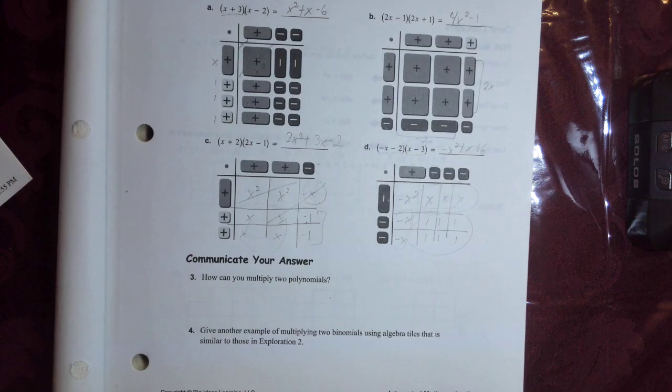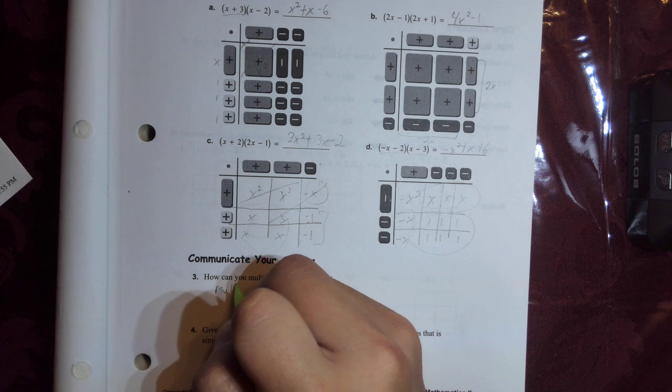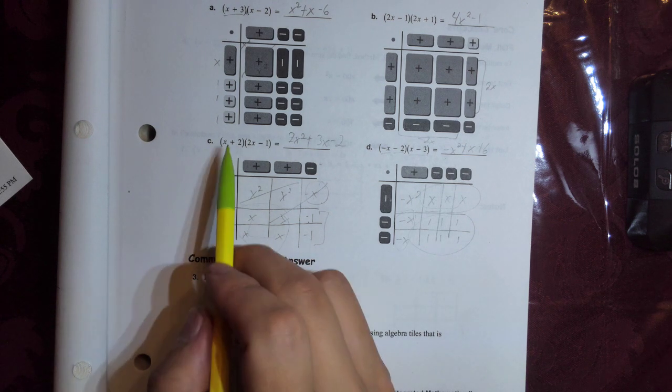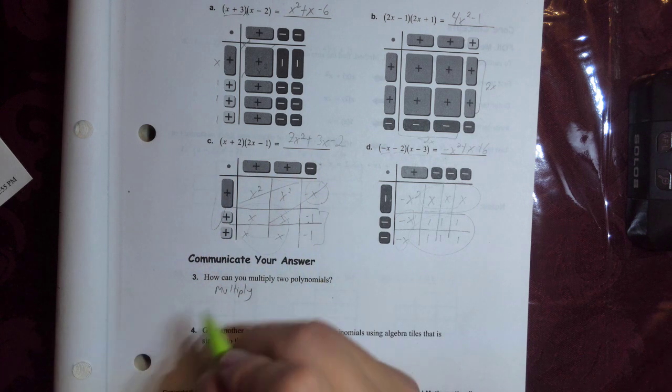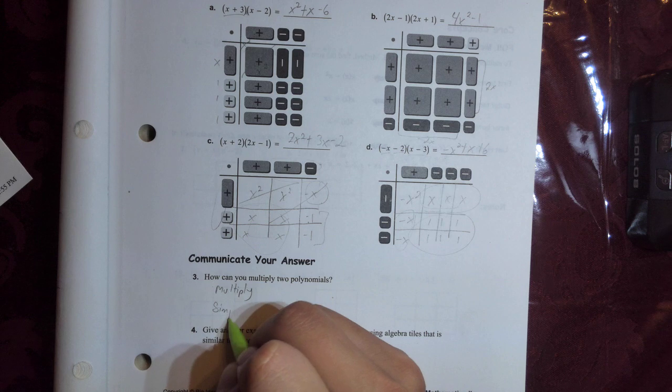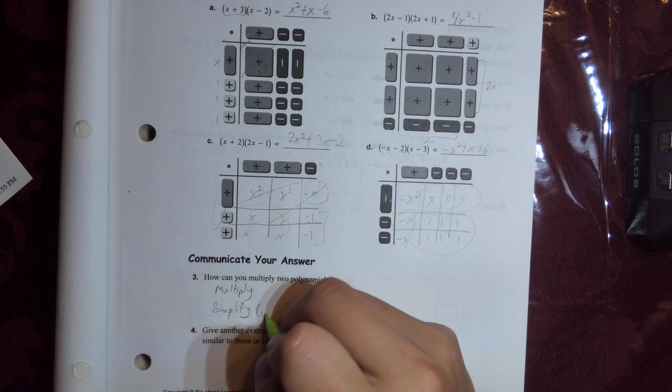Okay? So if you're writing your notes, I would say, number 1, how can you multiply polynomials? Multiply. That's the first thing you do. x plus 2, multiply by 2x minus 1. Multiply, and then simplify, which is another way of saying combine like terms.